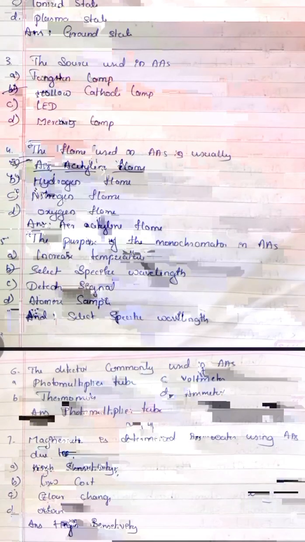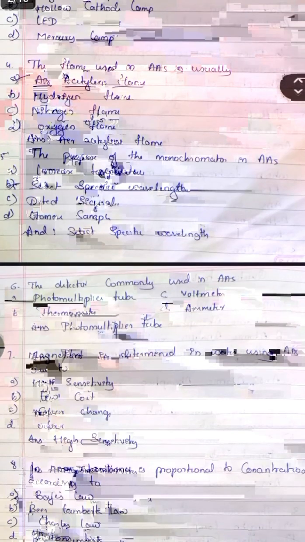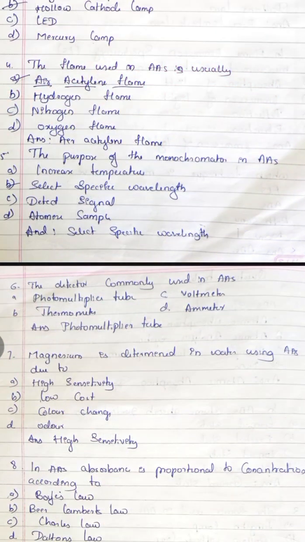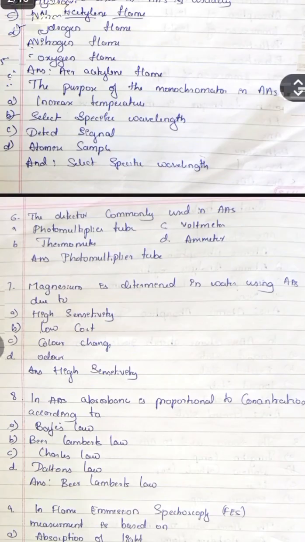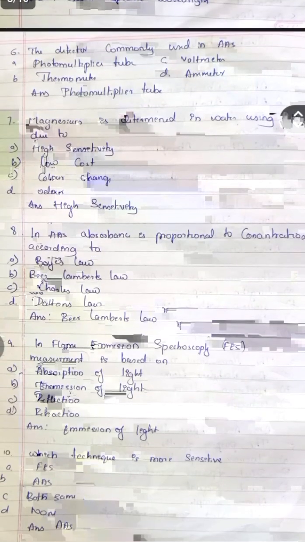Fourth, the flame used in AAS is usually A, air acetylene flame. B, hydrogen flame. C, nitrogen flame. D, oxygen flame. Answer is air acetylene flame. Fifth, the purpose of the monochromator in AAS: A, increase temperature. B, select specific wavelength. C, detect a signal. D, atomize sample. Answer is select specific wavelength.